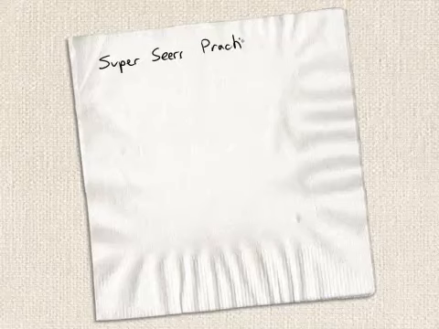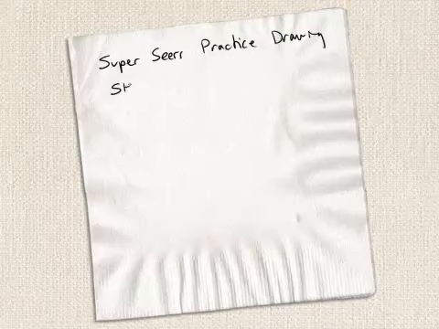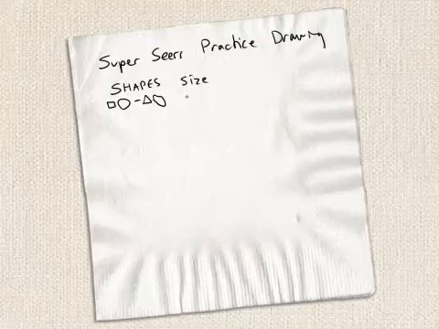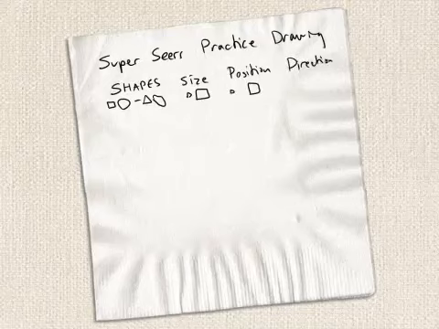And let's conclude all of this then with a real quick summary. What did we learn? Well, we learned that super seers practice drawing. What that means is if we can remember some shapes, size, position, and direction, we can draw pretty much anything.